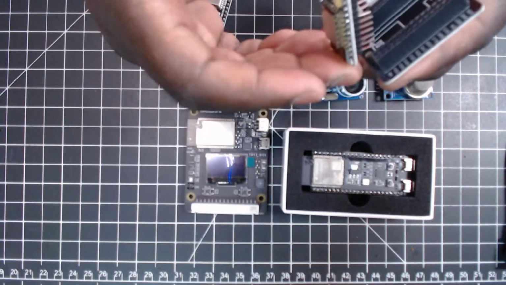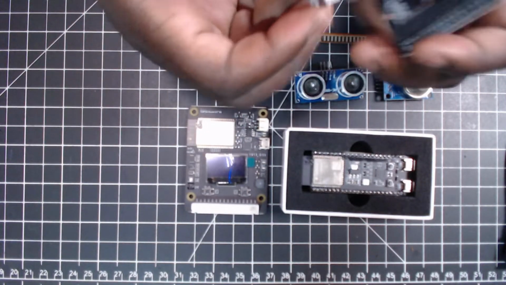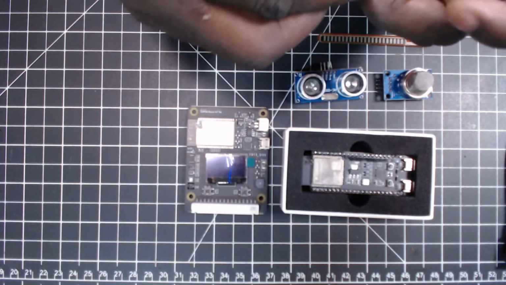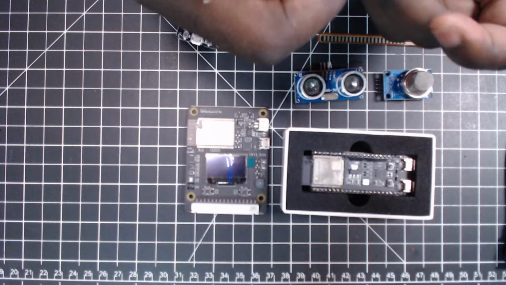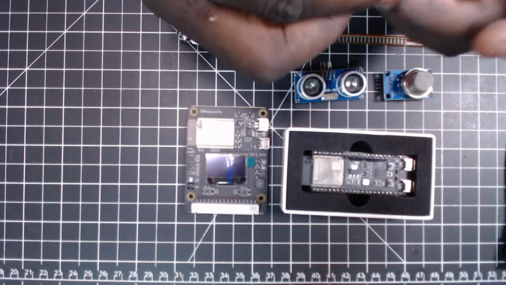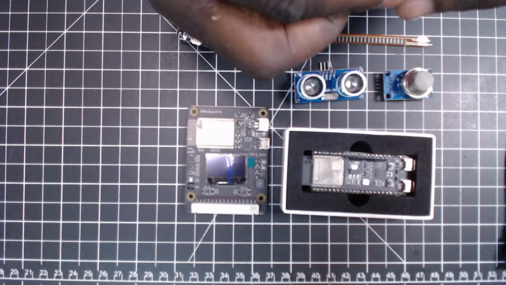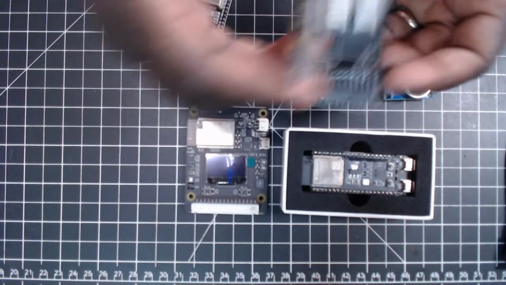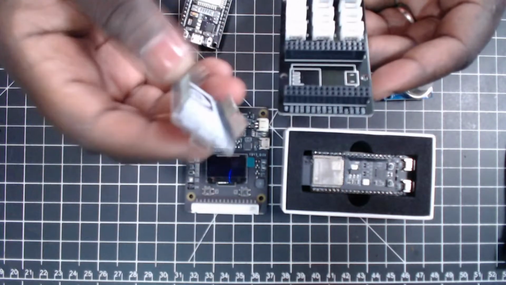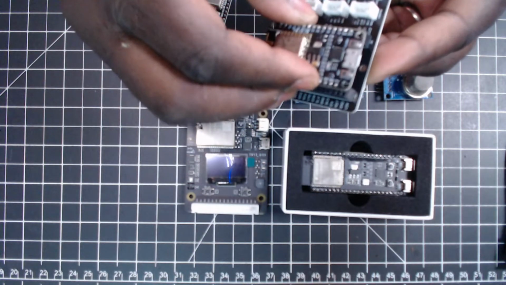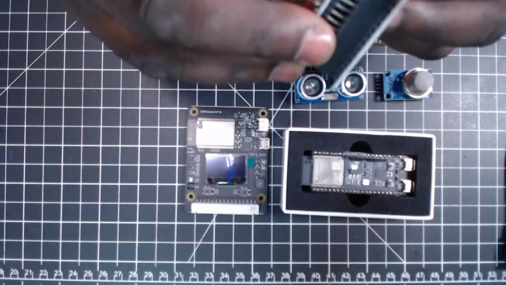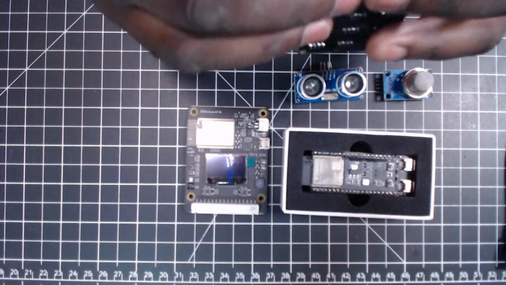So I would connect. I think my headers are a bit bent. Sorry, I would have to adjust them a bit. Anyway, with this, I would align it this way.